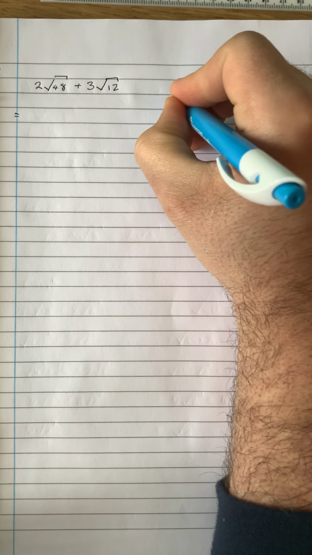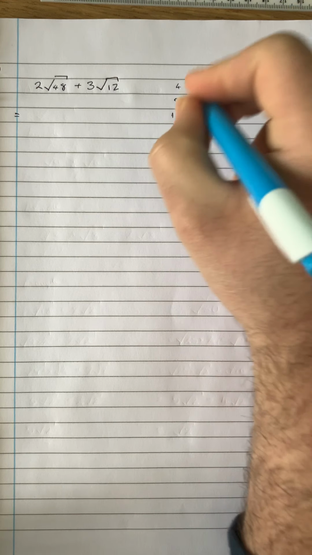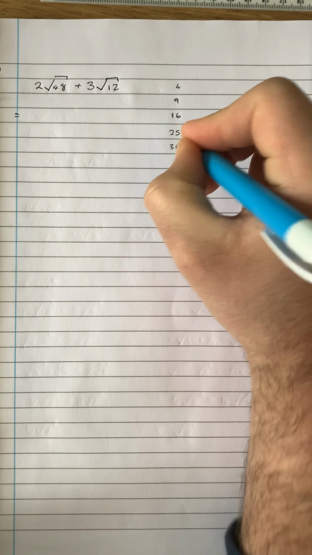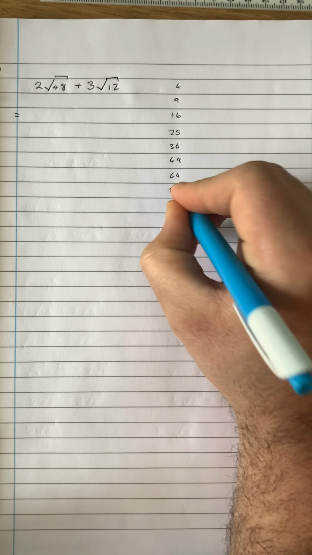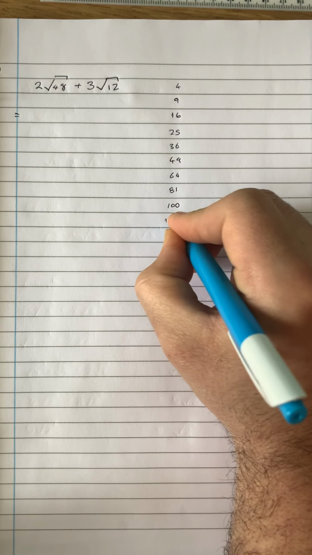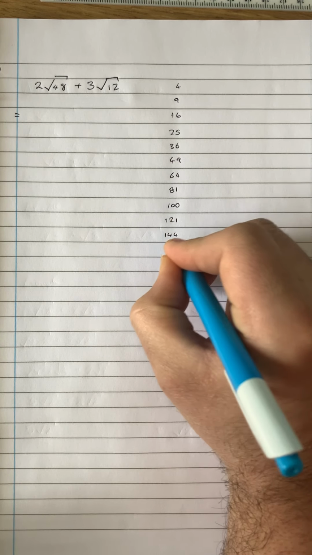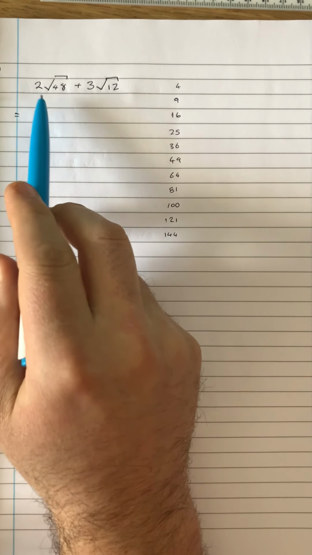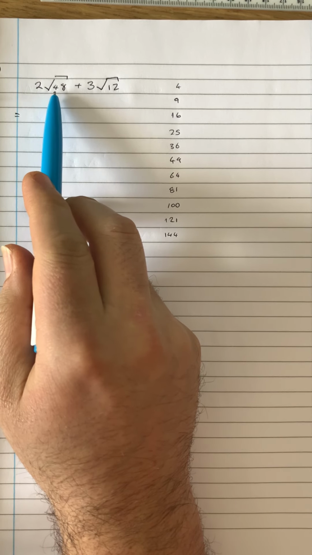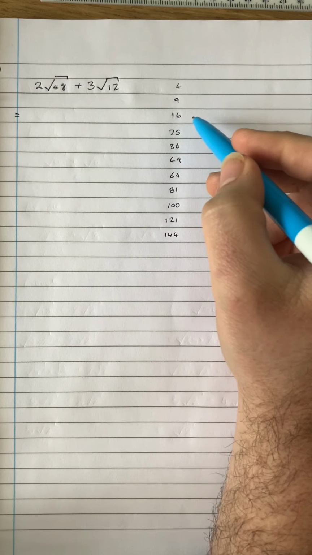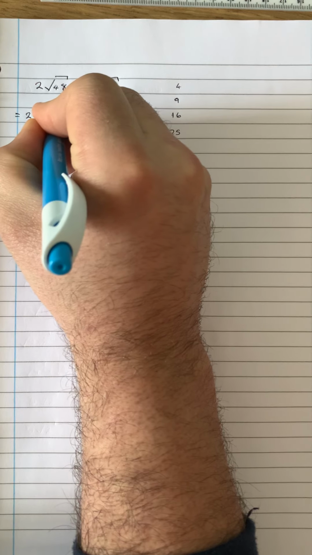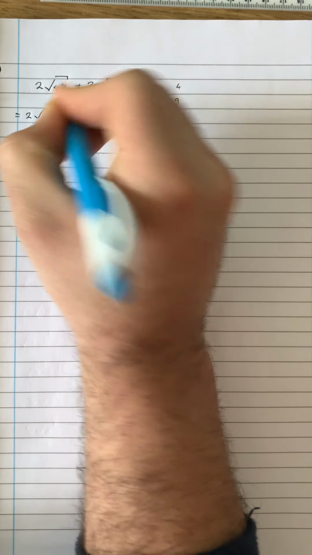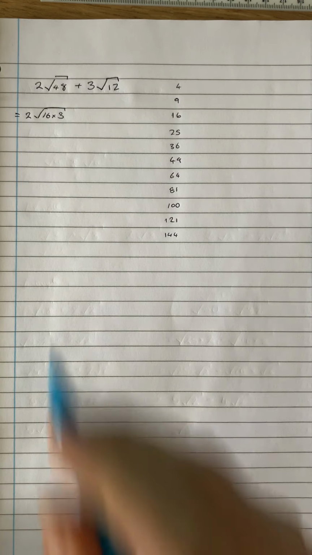Using our perfect squares, the largest number that we can make 48 with as a product with a perfect square is 16. So we get 2 times root 16 times root 3 under the root.